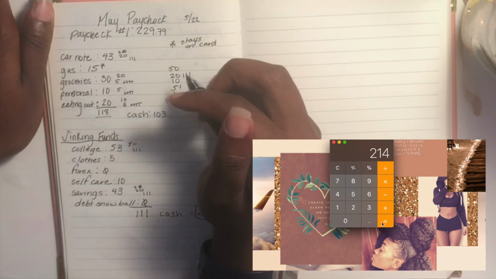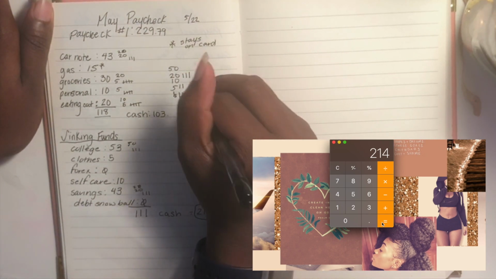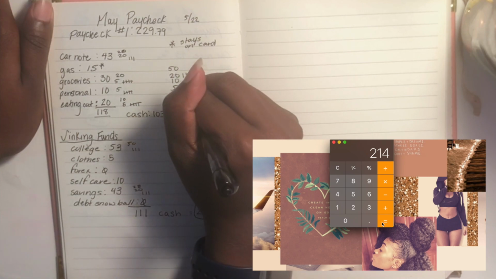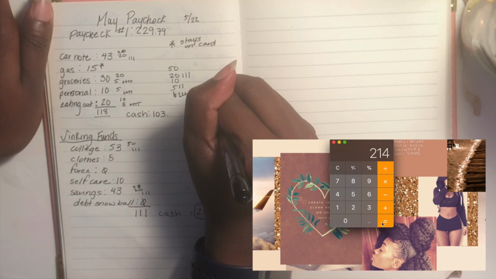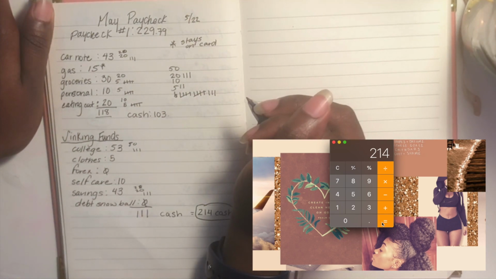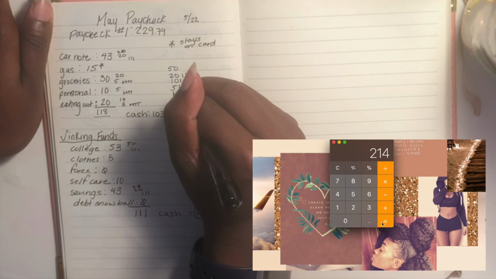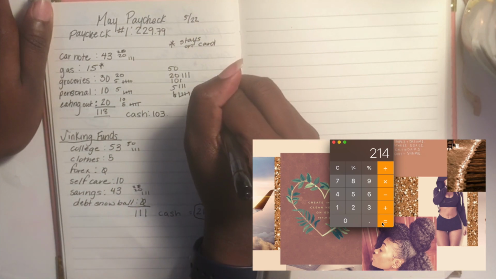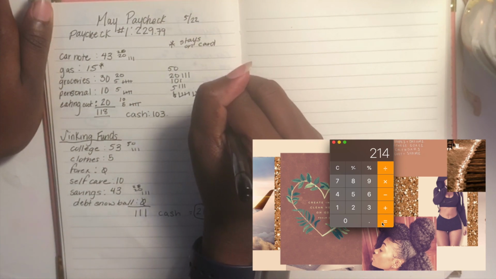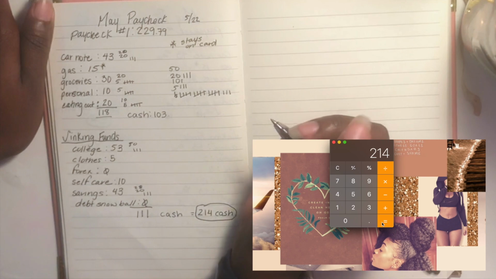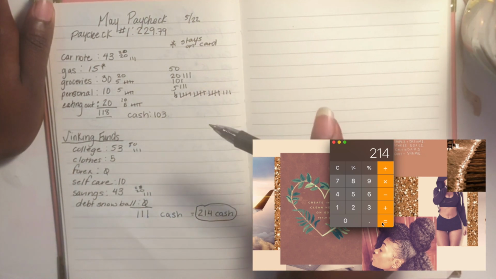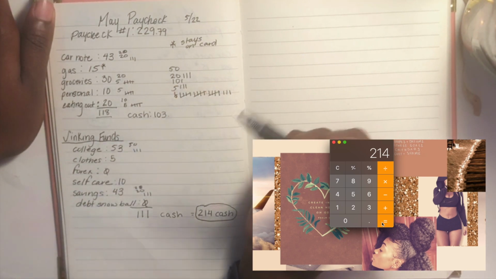Next we have a 5 and 5 1s. 1, 2, 3, 4, 5. Then we have a 10, a 5, and 5 ones. 1, 2, 3, 4, 5. All right, next we're moving on to sinking funds.